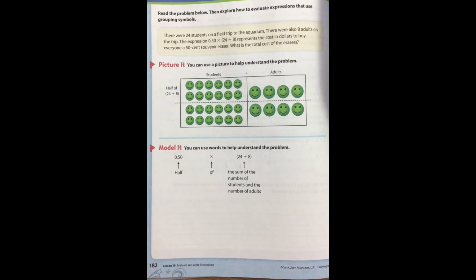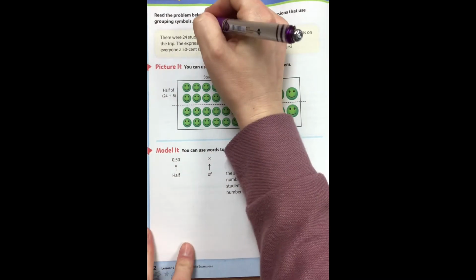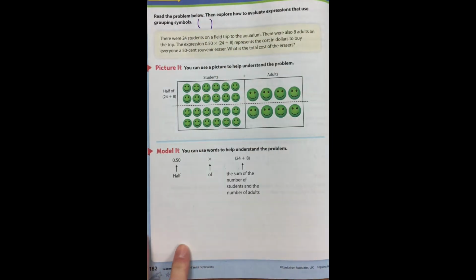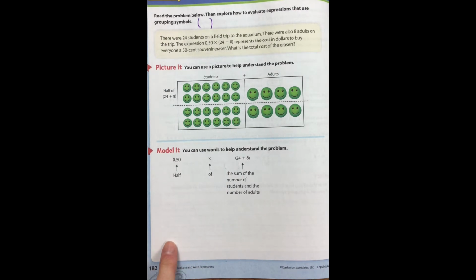Guys, we are on page 182, lesson 19, evaluating expressions. It says, read the problem below, then explore how to evaluate expressions that use grouping symbols. And we discussed yesterday, what are grouping symbols, everybody? They are parentheses.